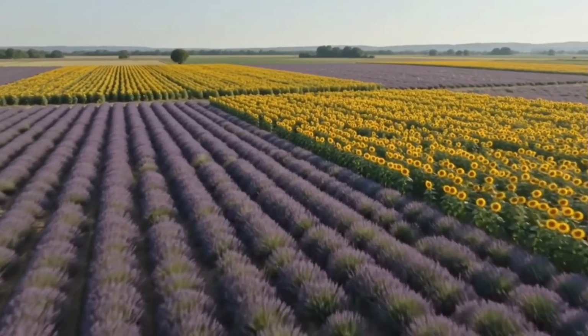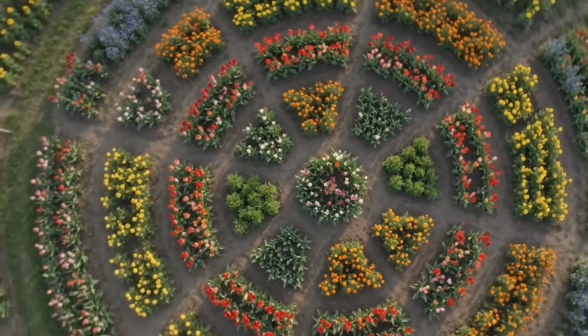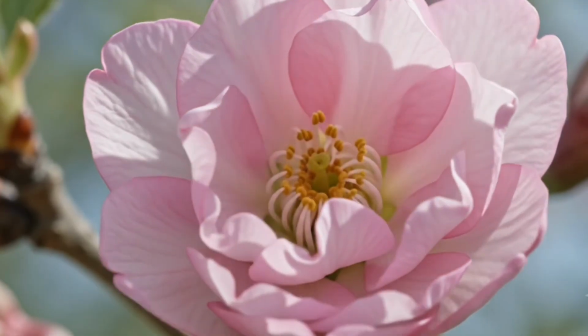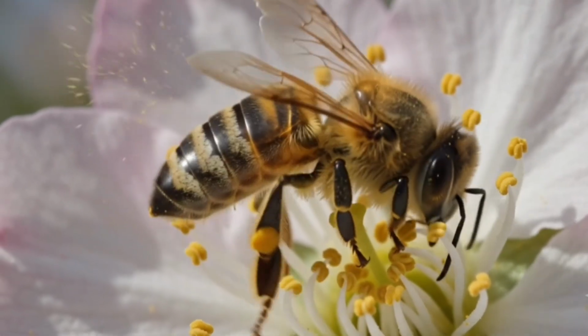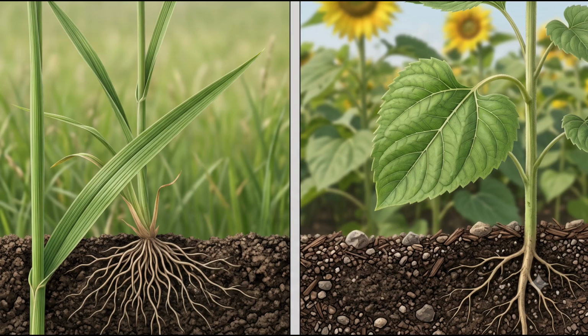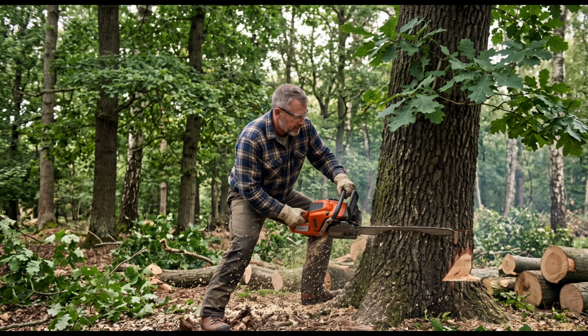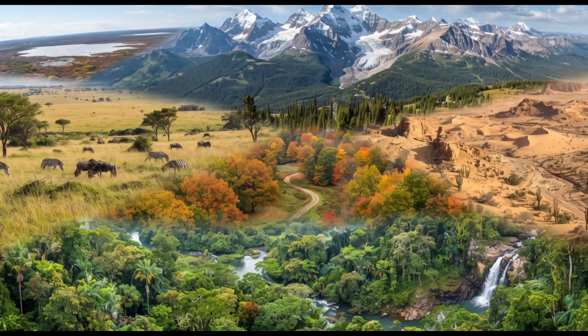Finally, we arrive at the undisputed masters of the modern earth, the angiosperms, or flowering plants. Here, the pollen grains and ovules are developed in highly specialized structures called flowers. Most importantly, their seeds are enclosed inside fruits. Divided into monocotyledons and dicotyledons, they dominate every habitat. They are the source of our food, fuel, medicines, and the very foundation of terrestrial ecosystems.